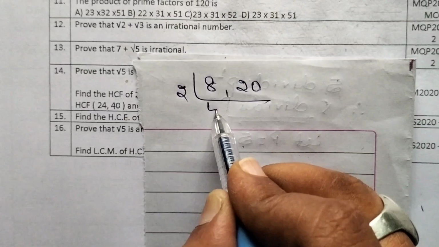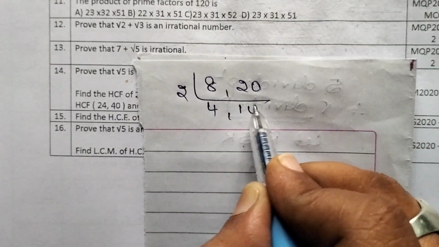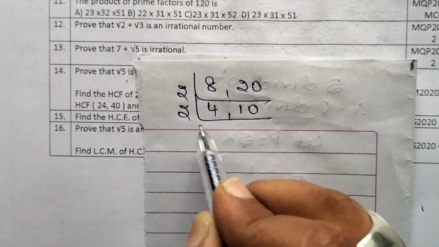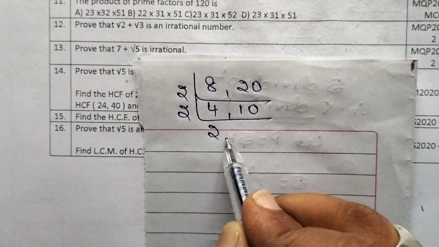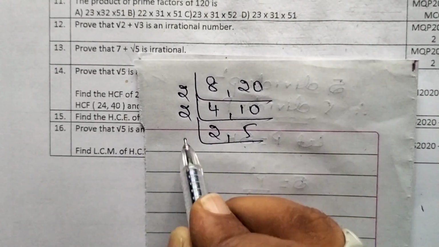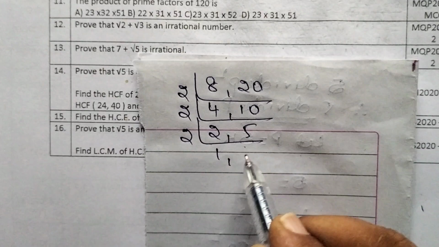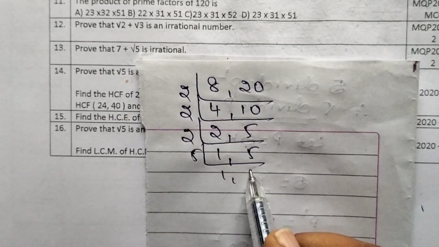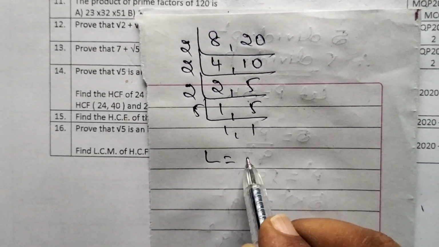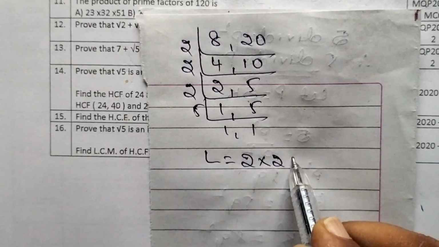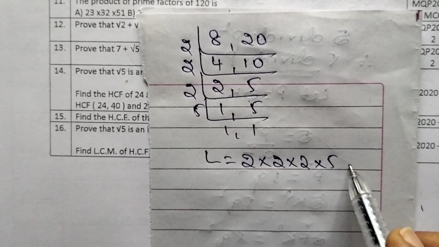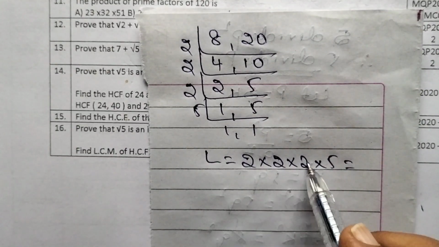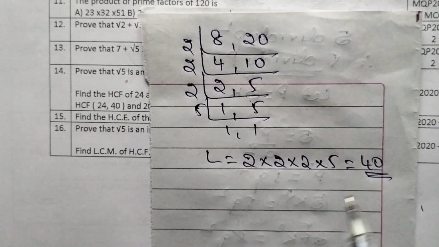So 2 4s are 8, 2 10s are 20, then 2 2s are 4, 2 5s are 10, then 2 1s are 2, then 5, then 5 1s are 5. So LCM is equal to 2 into 2 into 2 into 5. 2 2s are 4, 4 2s are 8, 8 5s are 40.